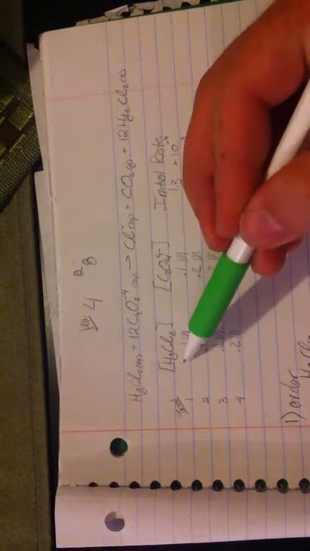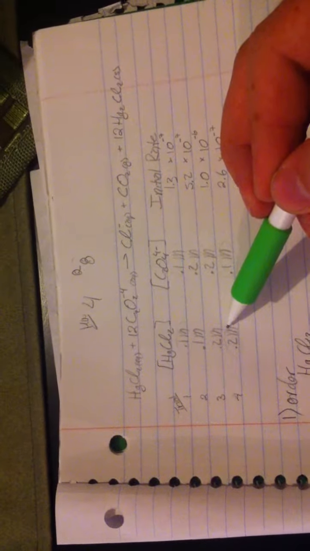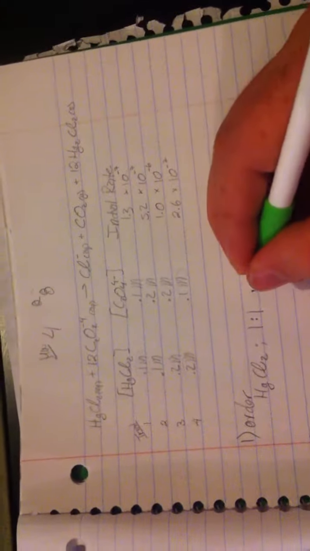So here I'm going to take trials 1 and 4 because the second reagent stays at 0.1 molar and the first reagent changes from 0.1 to 0.2. So as the molarity of the first reagent doubles, the initial rate goes from 1.3 to 2.6, also doubling. So you know that the change in rate and the change in molarity have a 1-to-1 relationship, which means it's first order.